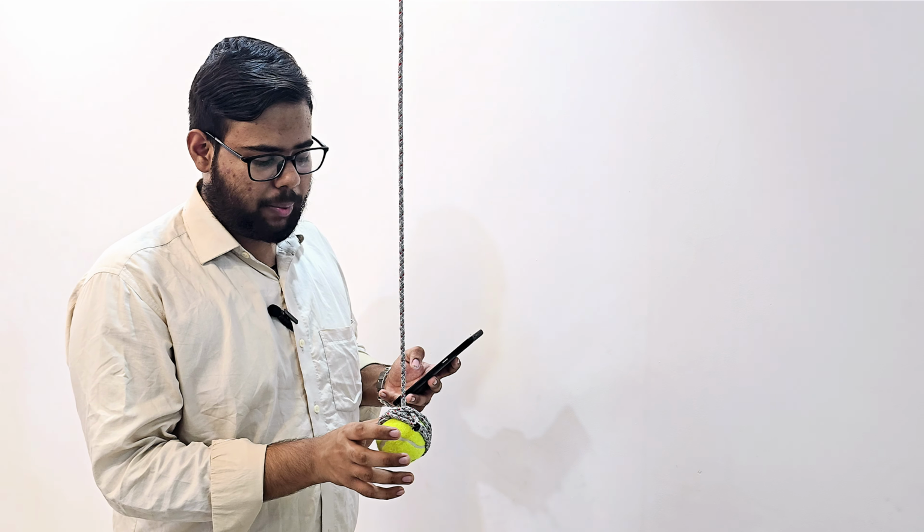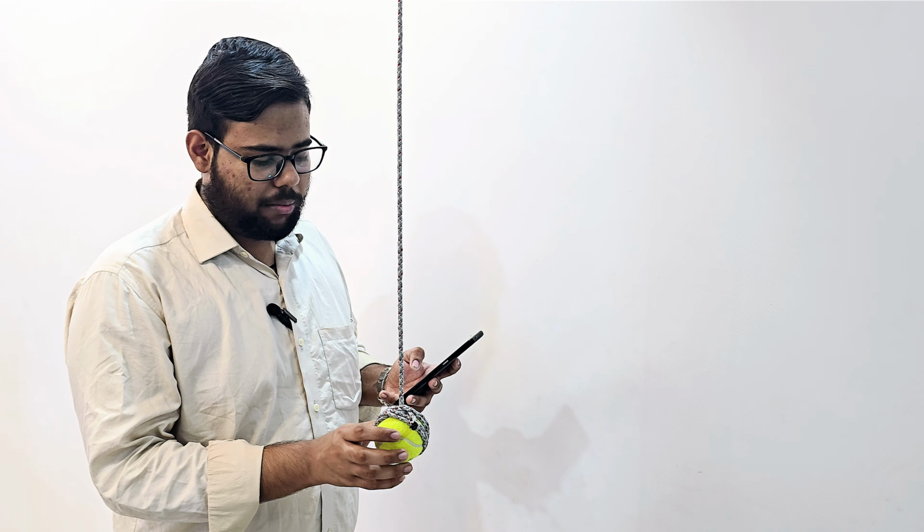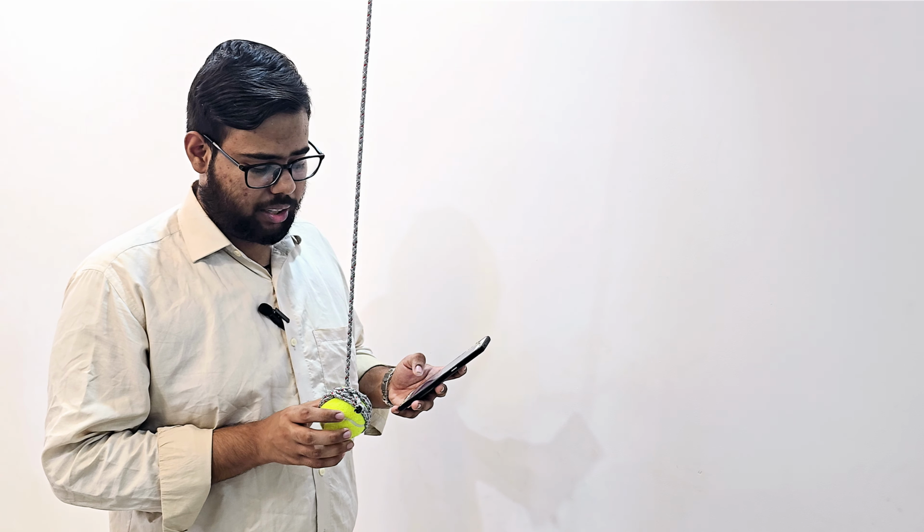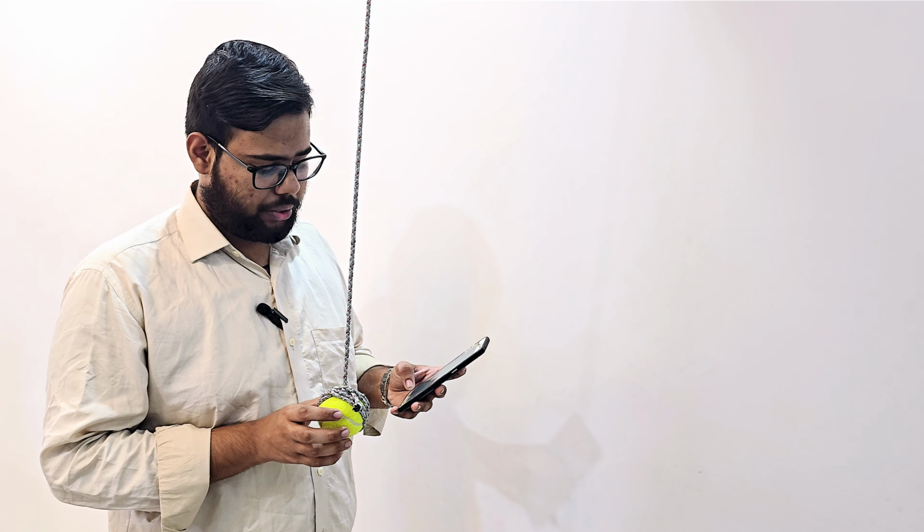So this is the simple pendulum, this is the bob. So I'll bring it like this, and once it's over here, now I will leave it. So let's start. So it came 1.71 in this case. Now let's take the second reading.